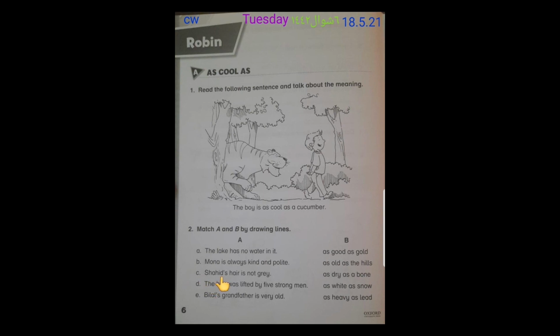Part C, Shahid's hair is not gray. It is as white as snow. Just like snow is white, in the same way Shahid's hair is also white. Part D, the box was lifted by 5 strong men. So you can match it with, it is as heavy as lead. As lead is a very heavy metal, so they have compared the box with a heavy lead.